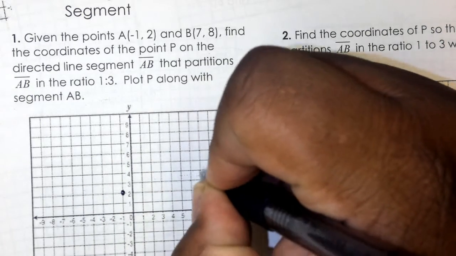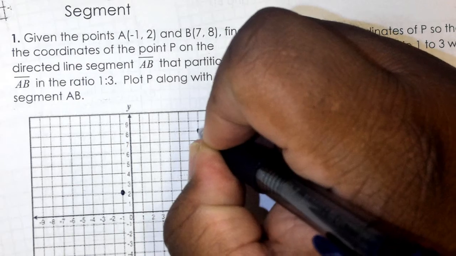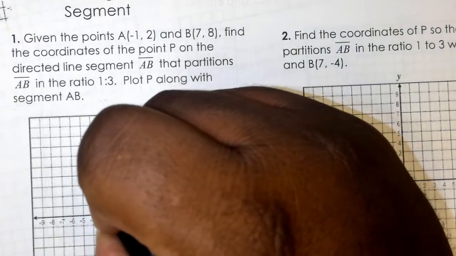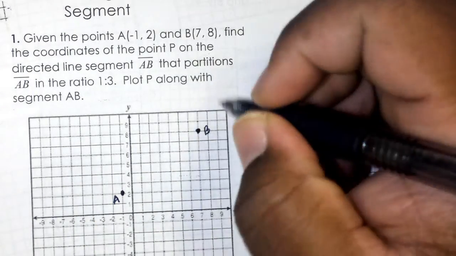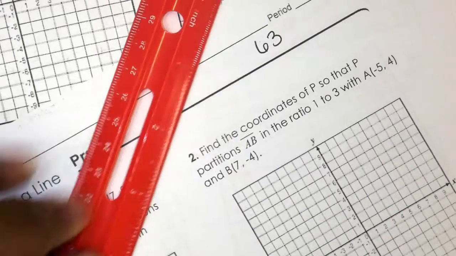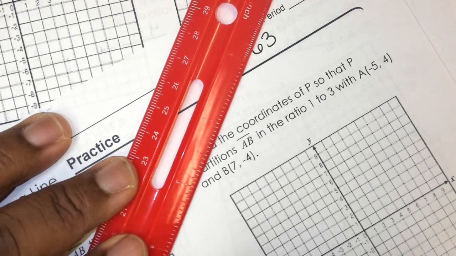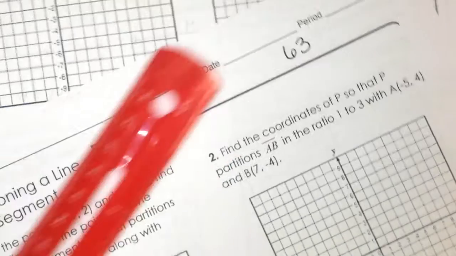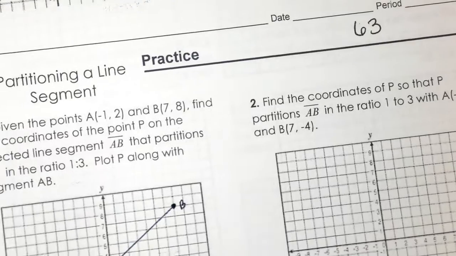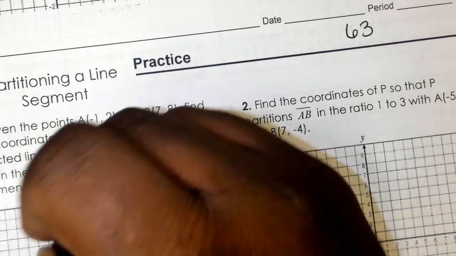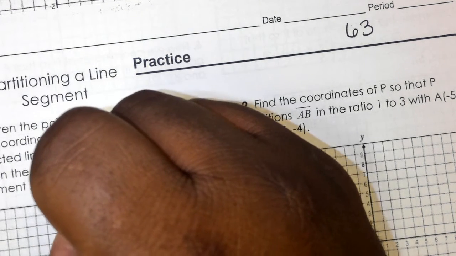B is at 7, 8. How many segments you got, Chris? 4 segments.